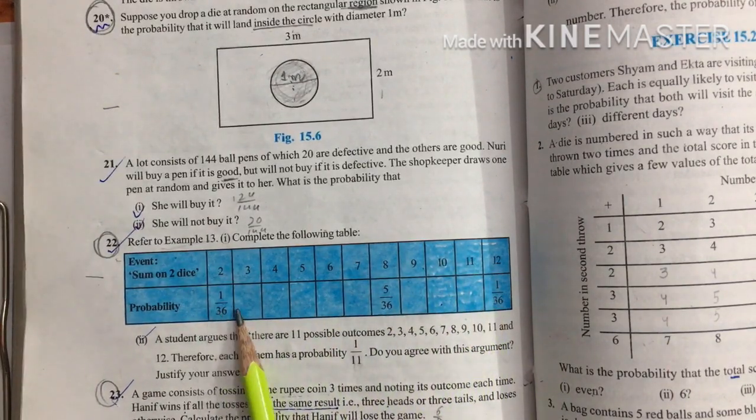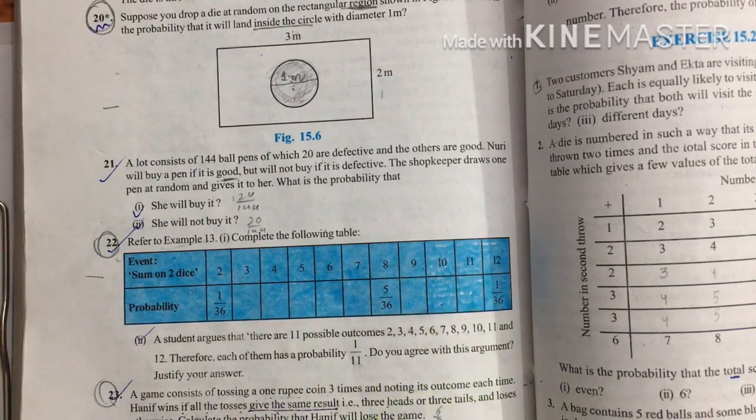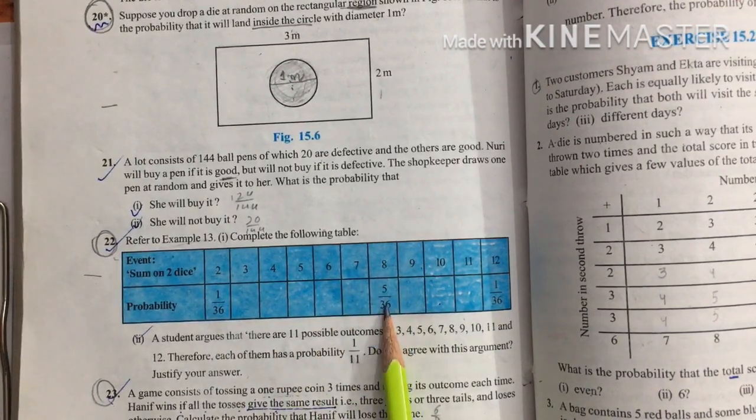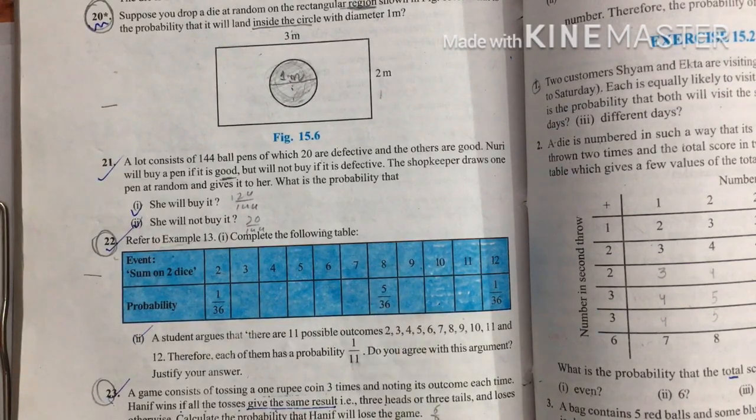Now you have to write down the probability for getting these sums. If you have done example number 13, you would know how to fill this up. We did in the last example, the sum 8. The probability was 5 by 36.